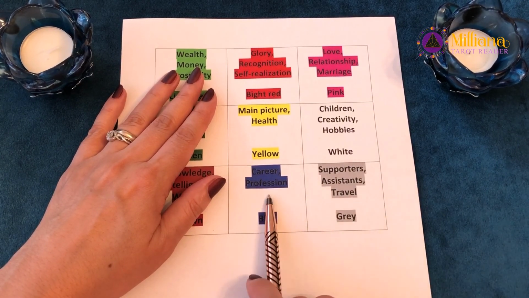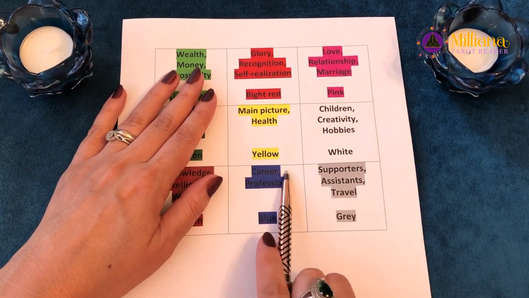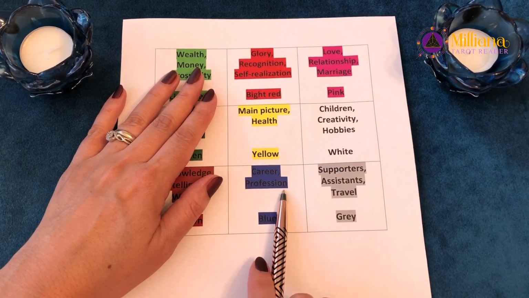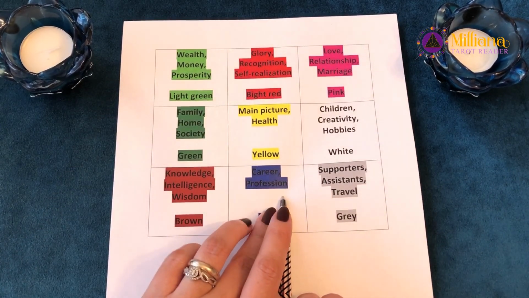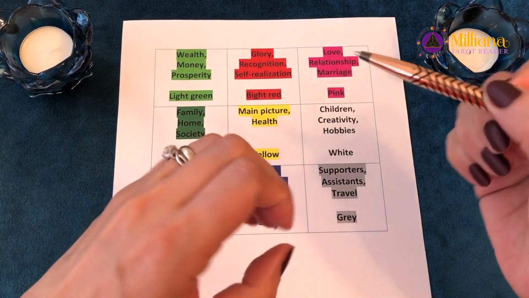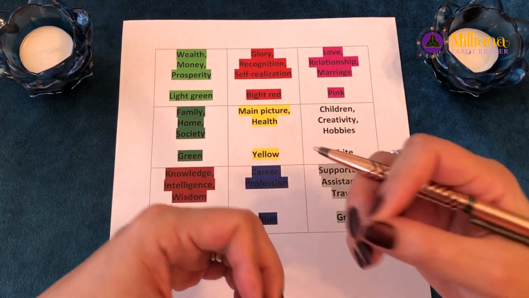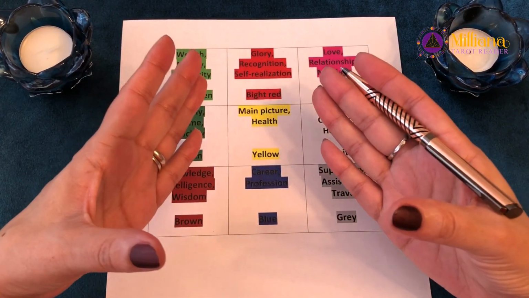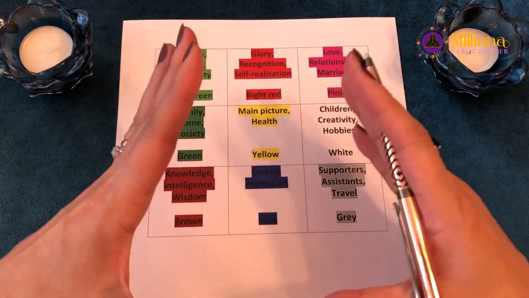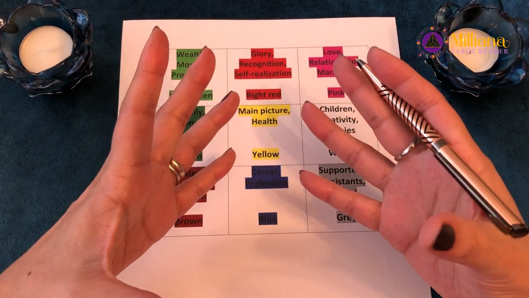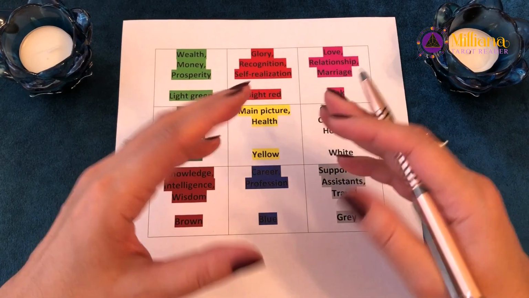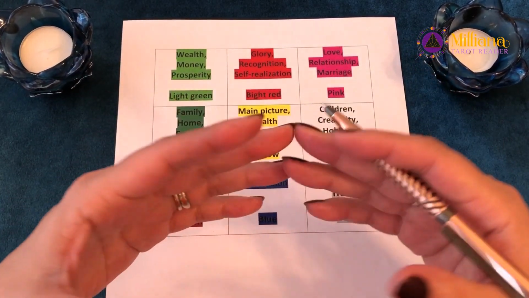Next section, this is the career section, career, profession. In this section, place everything related to work or business. Everything about career growth, sales growth, profit growth, salary increase.